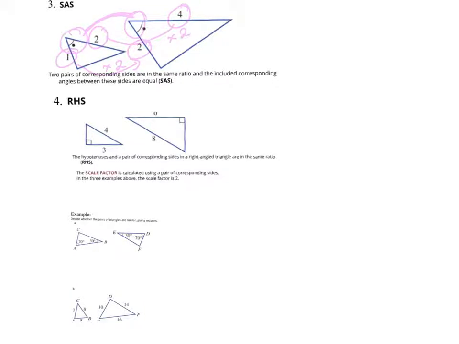The two sides have to be on either side of the angle, so that is the included angle. So it must be side, angle, side. Two sides in ratio, angles the same.